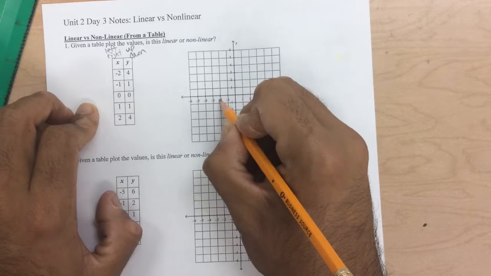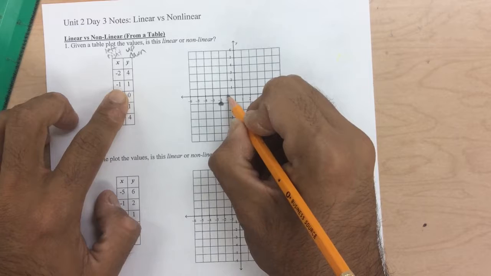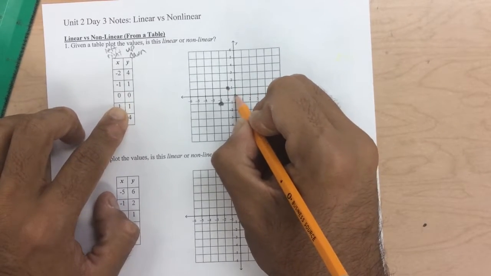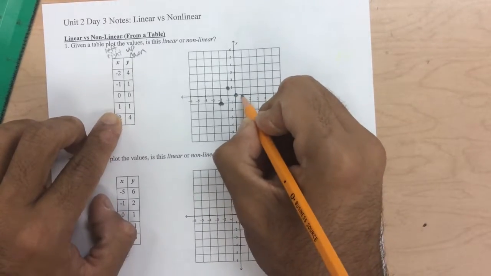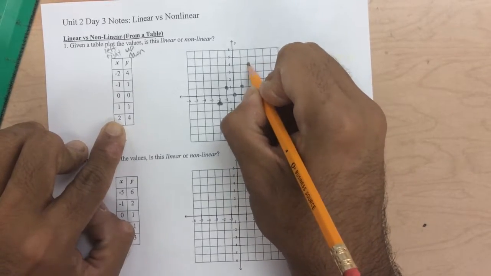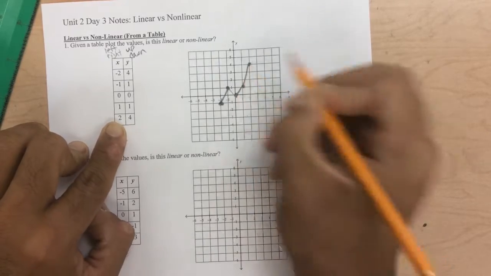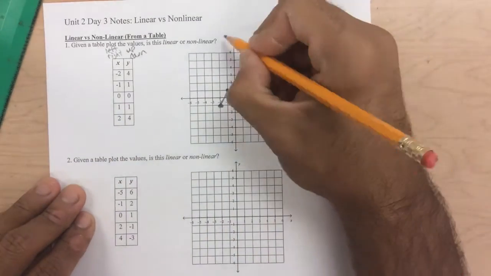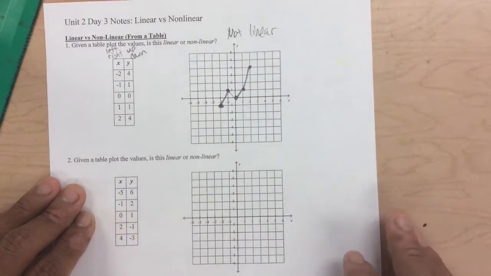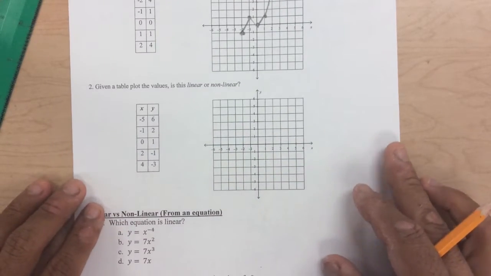-2, -1. There's my first point. Next one, -1, +1. 0, 0, 1, 1, 2, 4. Okay, so if you follow the pattern, that is definitely not linear, okay? Because it doesn't make a straight line. That definitely curves, okay? Moving on to the next one.